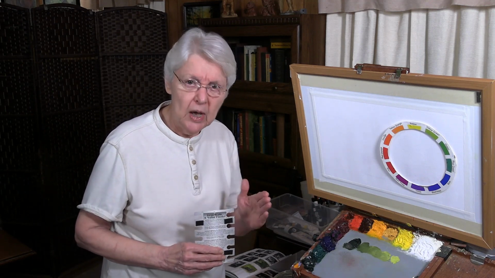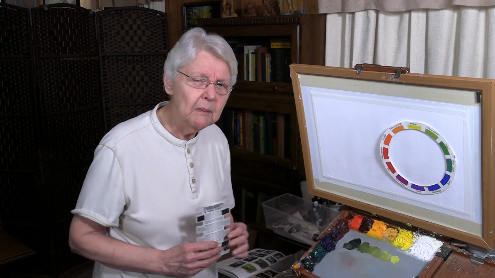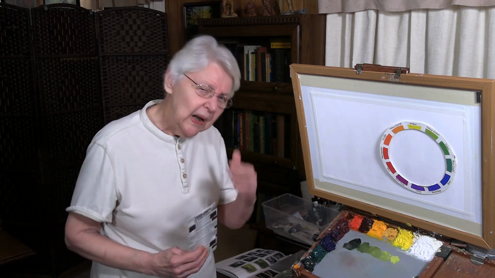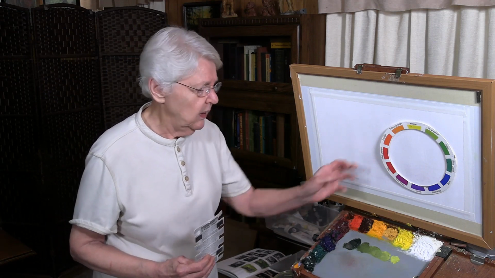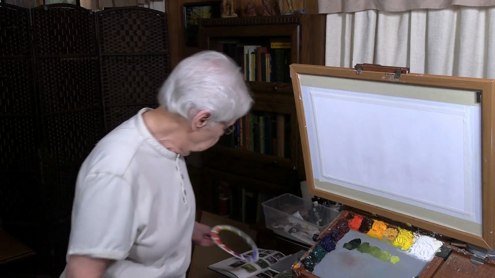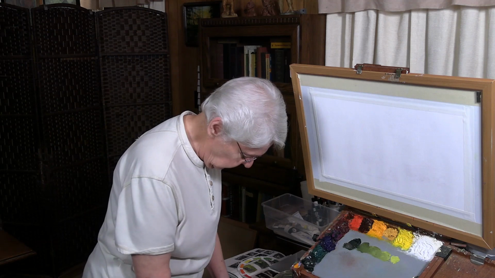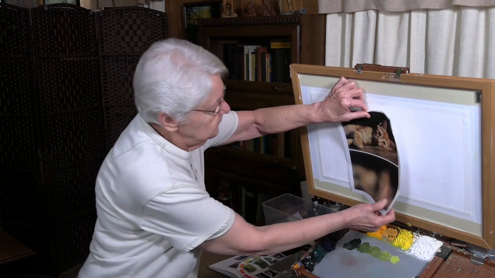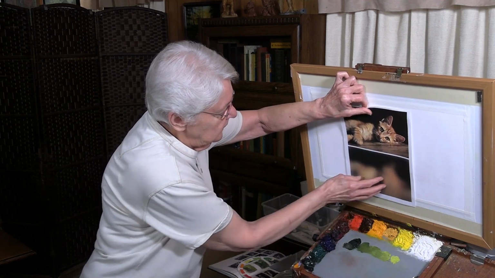The next thing is to learn to read or learn to discern shadow values. Now this one gives a lot of people trouble. A lot of people don't quite get how to read shadows in values. Well, let's put some examples up here and show you how we can do that. Now I have here a photo of a kitten.